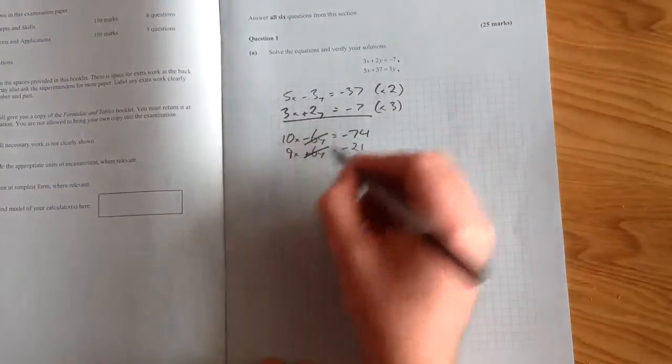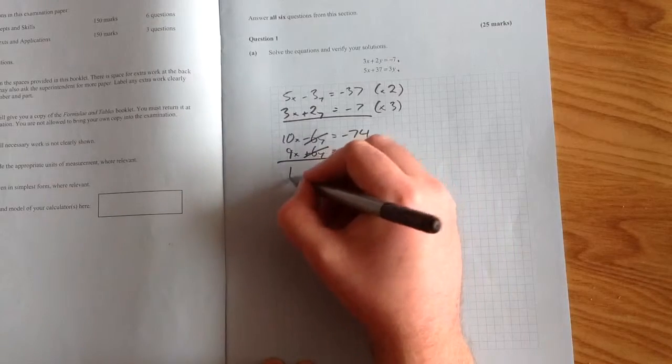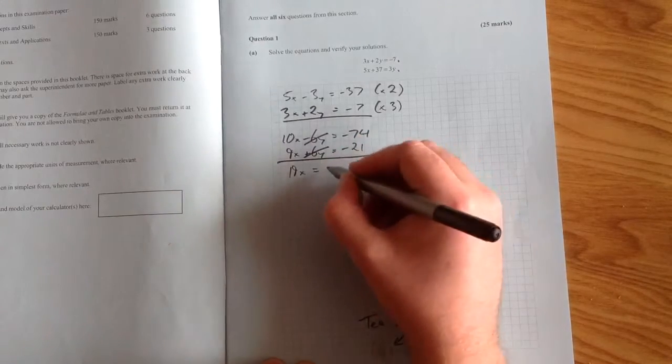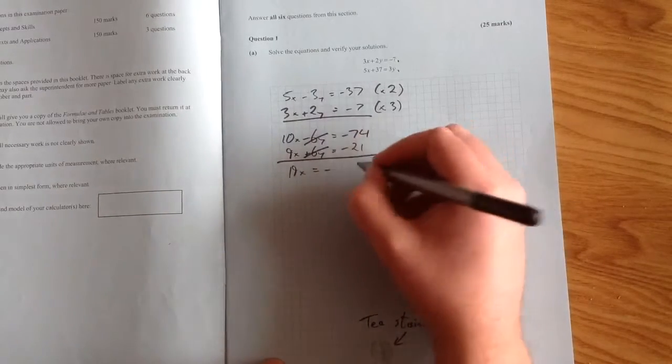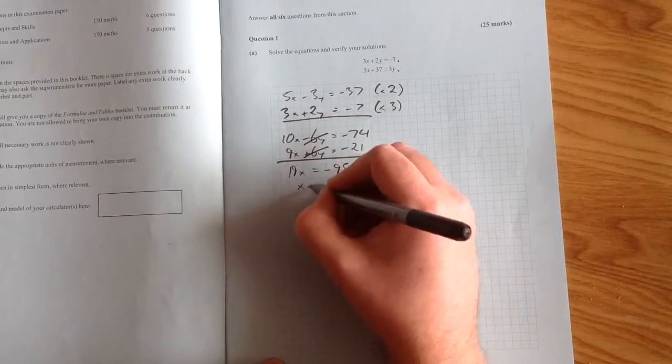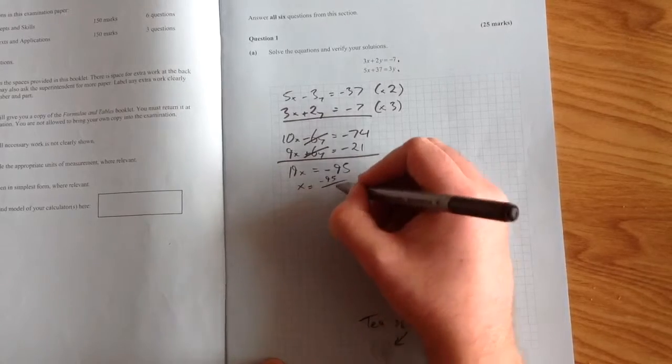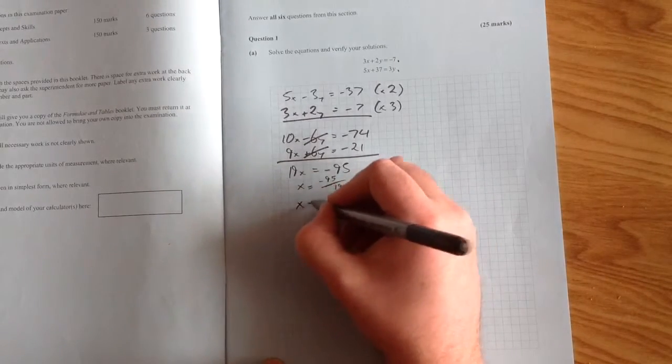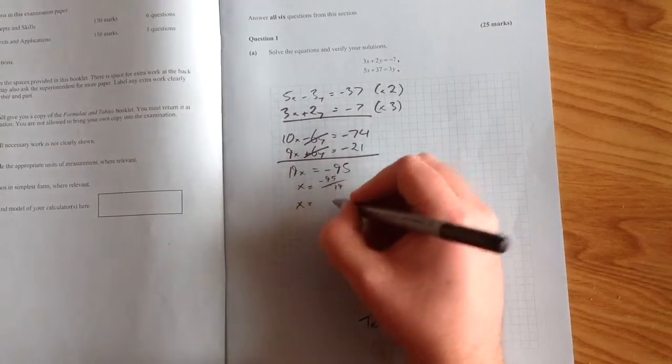So my y's can now cancel. So I'm going to get 19x is equal to minus 95, which means that my x value is going to equal minus 95 divided by 19. X is equal to minus 5.